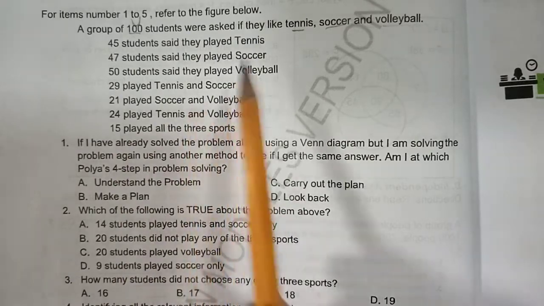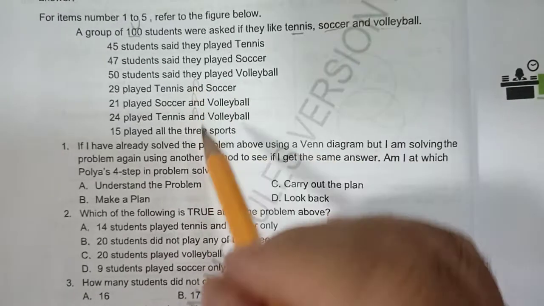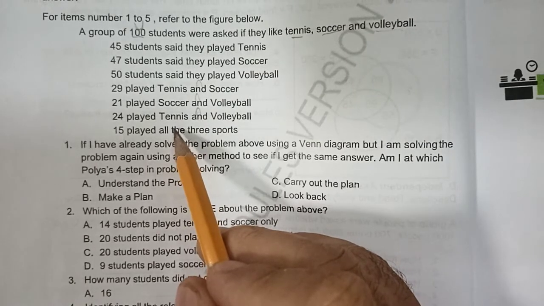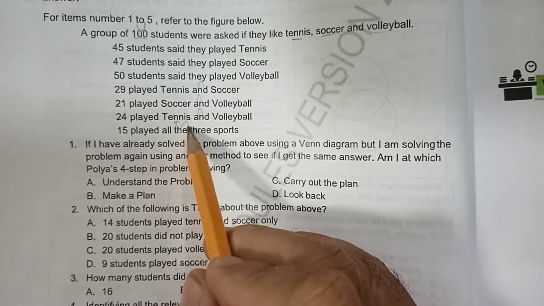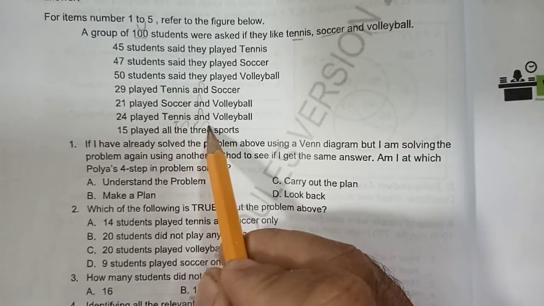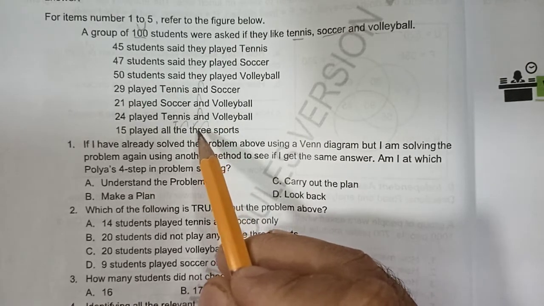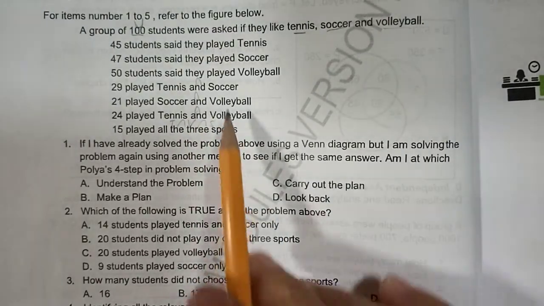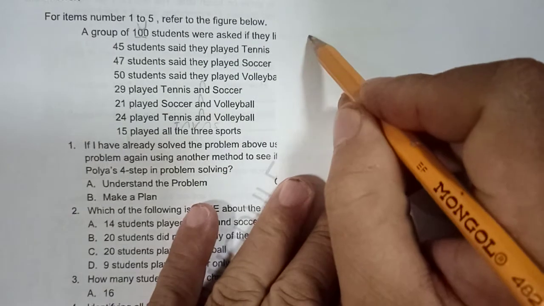So this N denotes intersection. This is intersection, this is intersection, this is intersection. And this 15 played all 3 sports. This is the intersection of the 3 sports: tennis, volleyball, soccer. So this is the center, or the middle, or the intersection of the 3. Now since there are 3 sports, we will draw 3 circles. We will make a Venn diagram out of this problem.